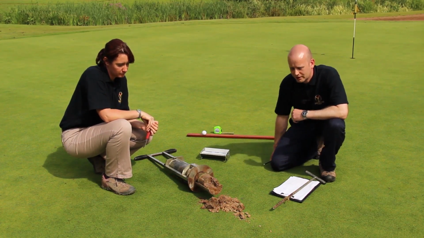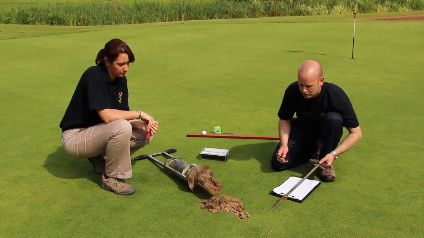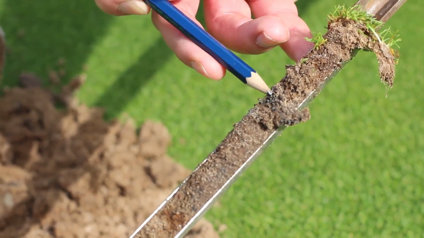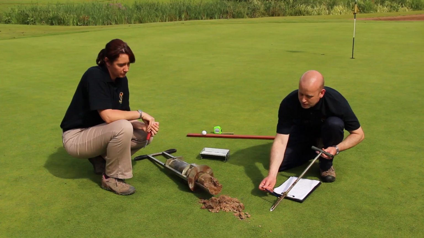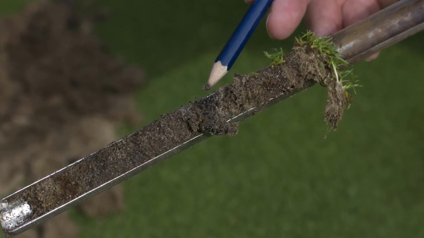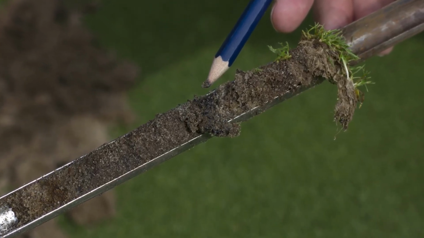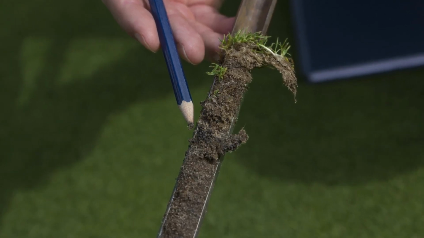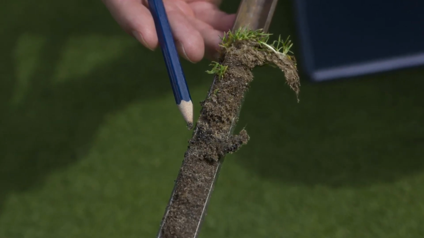The problems that we have found on this 9th green though can be shown on this sample. Here we have some black layer forming in the top 50 to 75 millimeters. Now black layer forms when the root zone is compact and wet and the soil becomes anaerobic. Anaerobic bacteria form metal sulfides, and you get a hydrogen sulfide smell, the rotten egg smell forming as well. So it's also important to smell your root zone samples too.